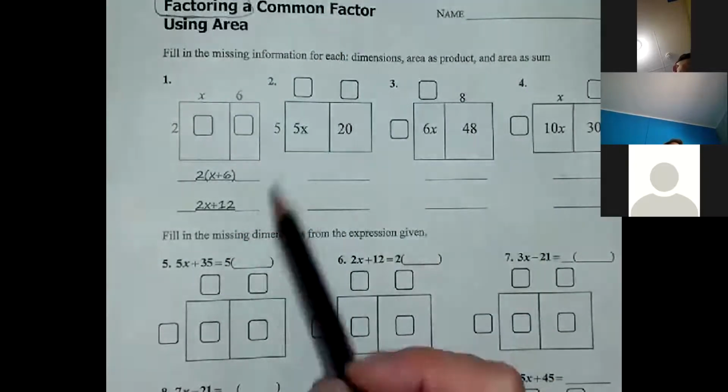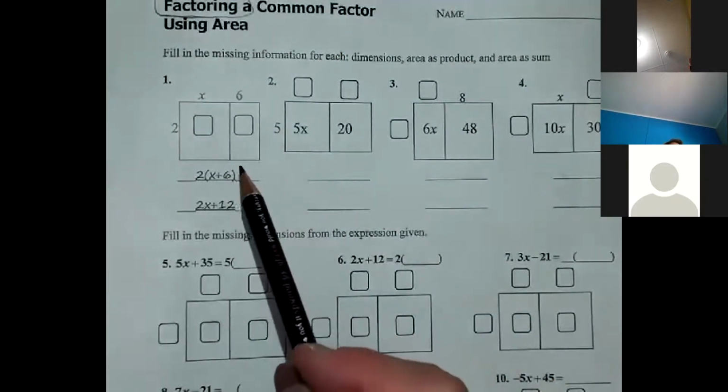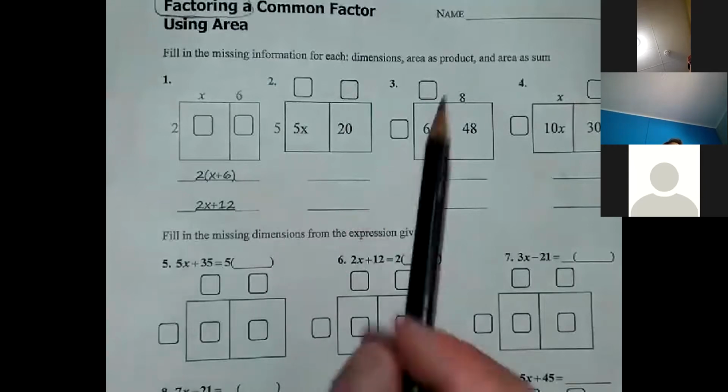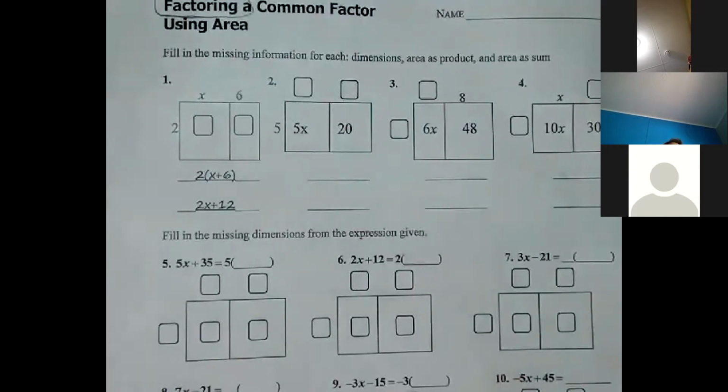But so far it looks kind of like the same thing, doesn't it? Factoring and the distributive property are inverse operations. So they're opposites, kind of like multiplication is the opposite of division, addition the opposite of subtraction.